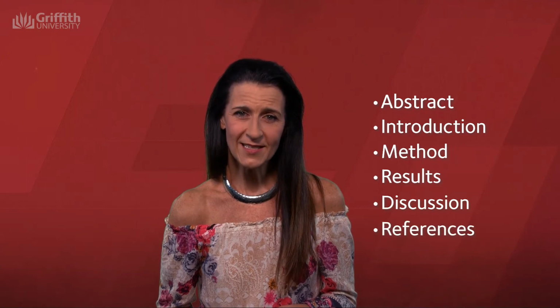Now, unless it's a special type of paper, such as a systematic review or a practice report, a typical journal article, which is publishing the results of a research study, will have a consistent and predictable layout, consisting of a number of different sections. By knowing the information contained in each of these sections, you can target your reading and be an effective information seeker and go straight to the information you need. The traditional sections of a journal article are the abstract, introduction, method, results, discussion, and reference list.